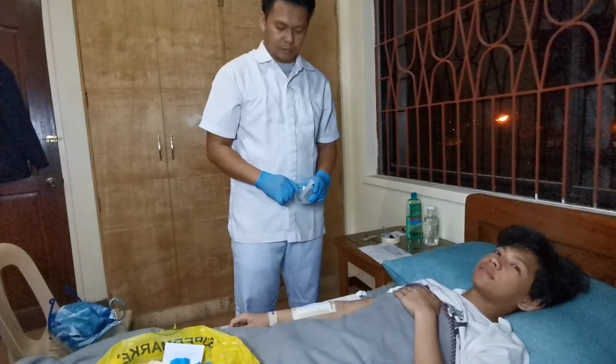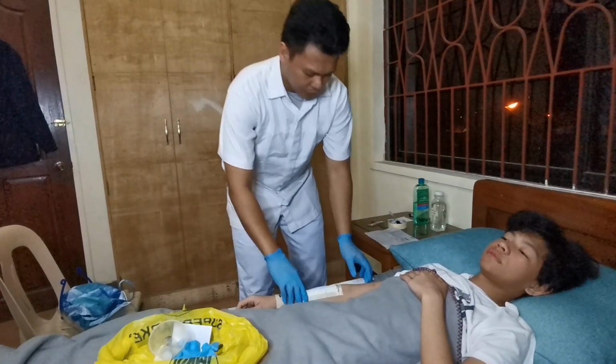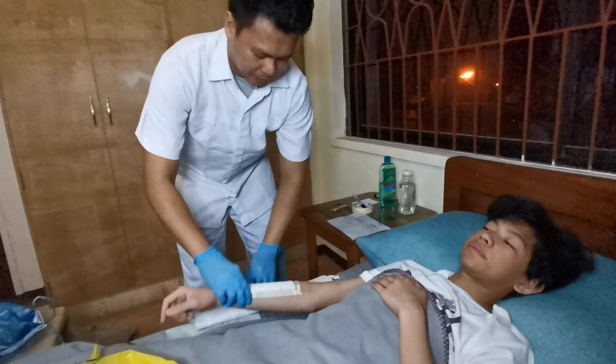Number 13. Dispose equipment and soiled supplies, removes gloves, and performs hand hygiene. Again, the rationale for this is to prevent the spread of microorganisms. Sir, tanggalin natin ni sir ha. Okay, pahumanay naman ta.